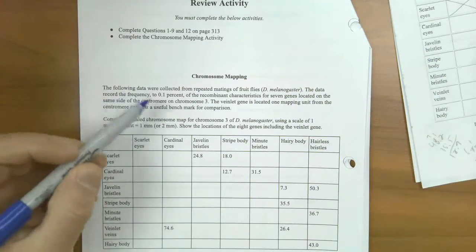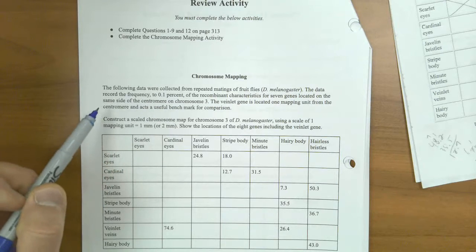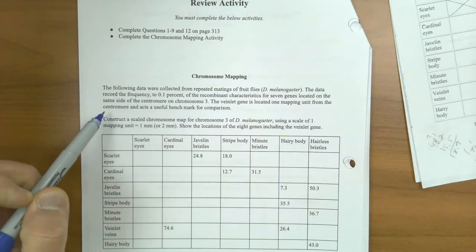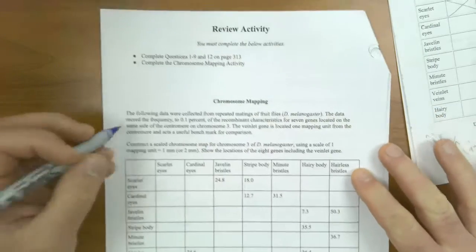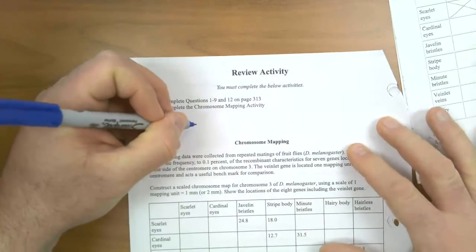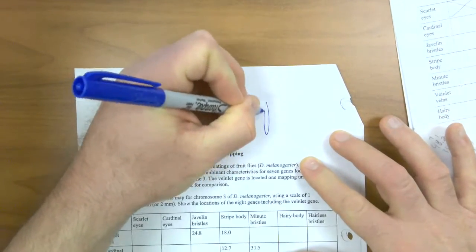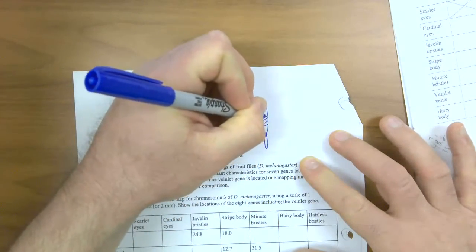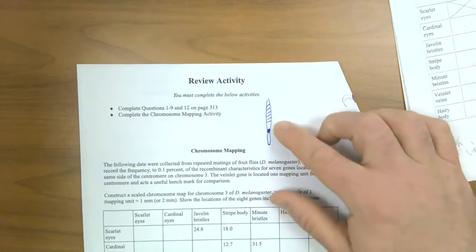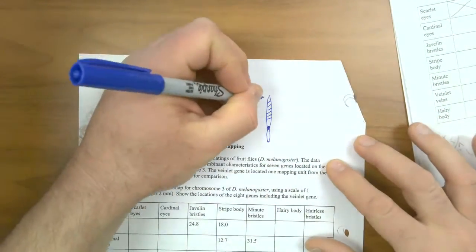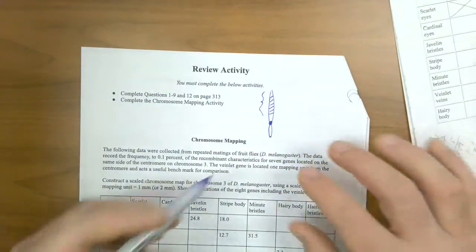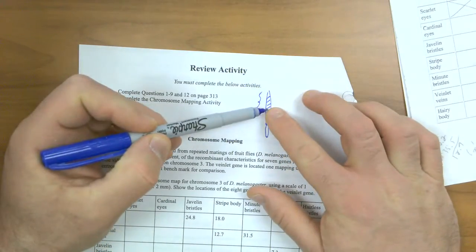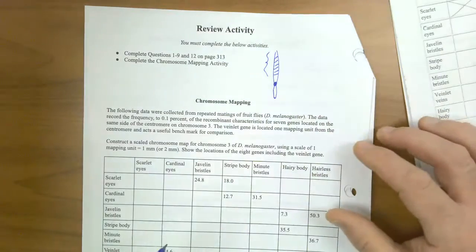So this reads, the following data were collected from repeated matings of fruit flies. The data record the frequency to 0.1% of the recombinant characteristics for 7 genes located on the same side of the centromere on chromosome 3. So if we want to model this out, here is a chromosome, here's the centromere, the narrow part, and they're saying there are all these genes on the same side of the centromere. So they would be linked and they tend to be inherited together. Now, crossing over will happen, and so the greater the rate of recombination, the farther apart these genes are on the same side of the chromosome.